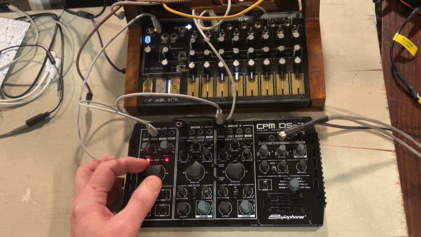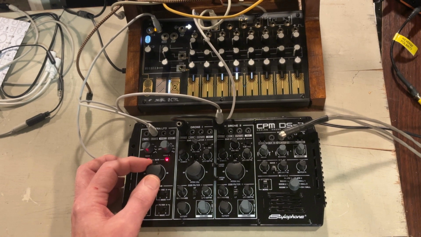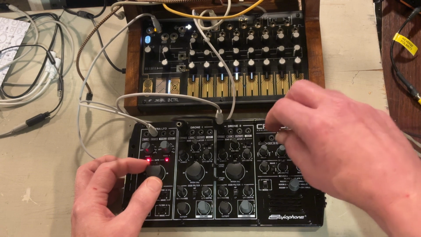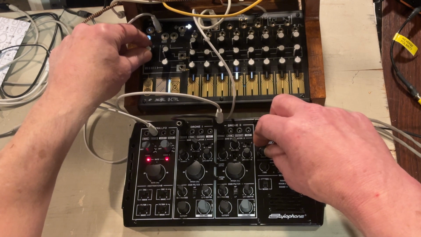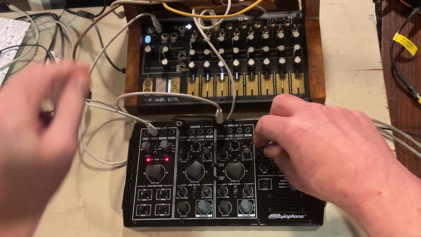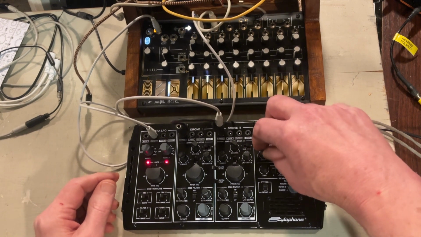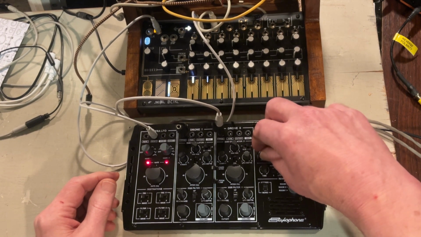So now that I've shown you mainly what I wanted to show you, I'm going to have a little fun with this. First I'm going to slow it down just a little bit. Put some of the delay on there.